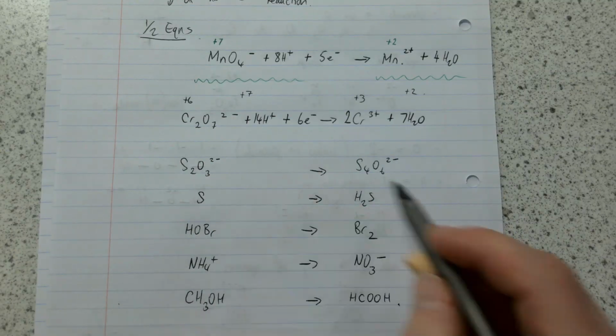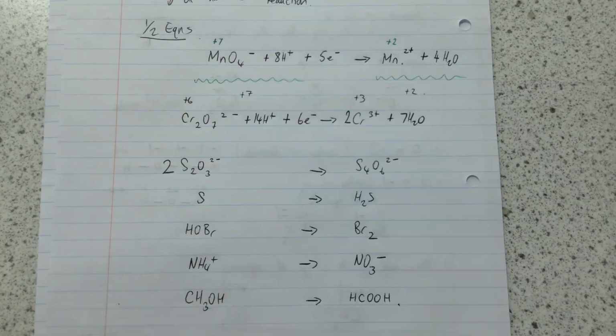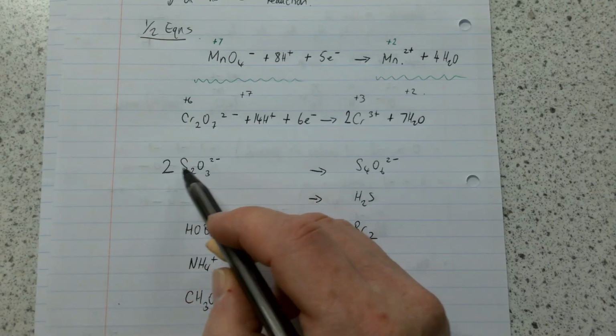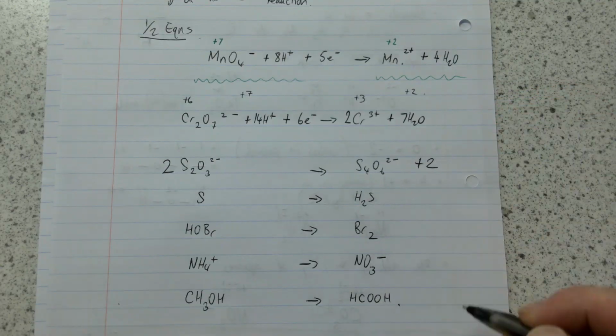This one here, quite a few of you slipped up here. We've got 4 sulfurs here, 2 sulfurs here. We need to double up the number of thiosulfates to start with. The sulfurs and oxygens are now balanced, so all you need to do is balance the charges. Left hand side is minus 4, right hand side is minus 2, so we have 2 electrons to balance it.